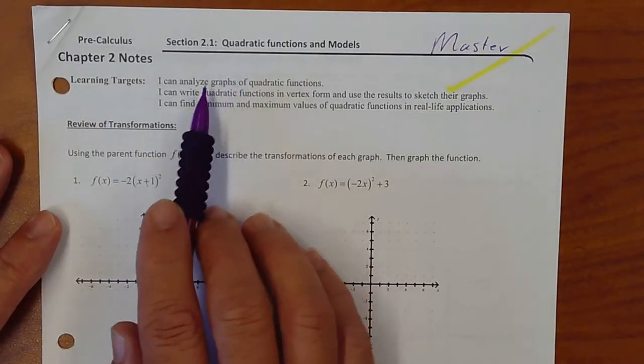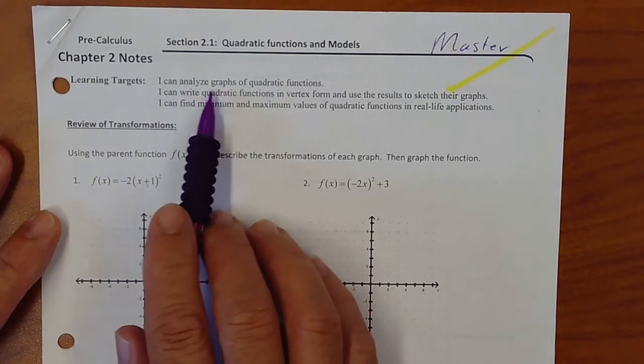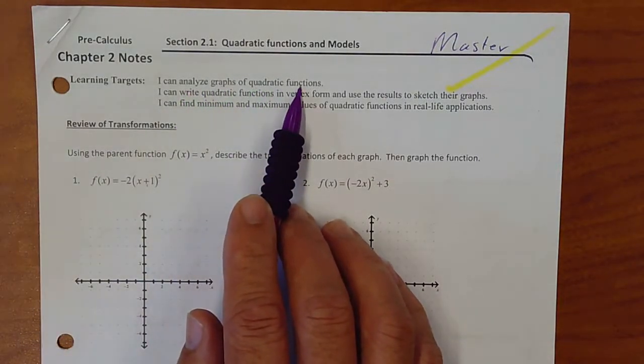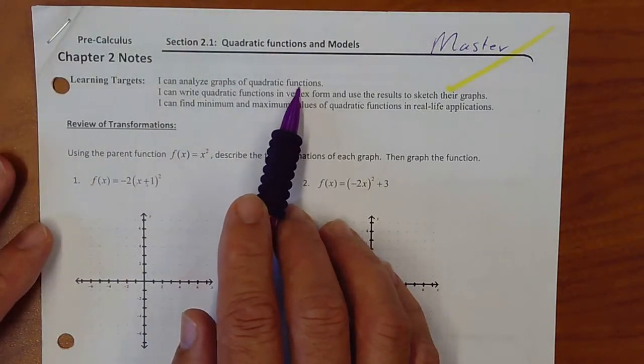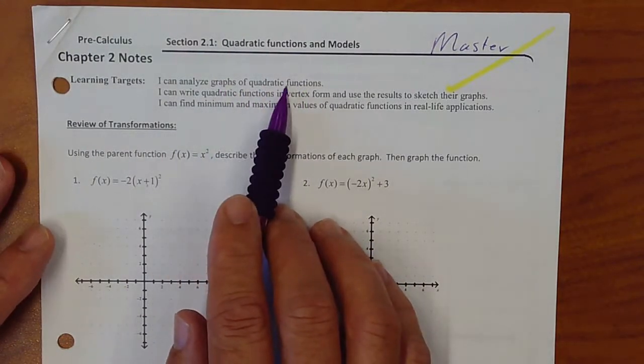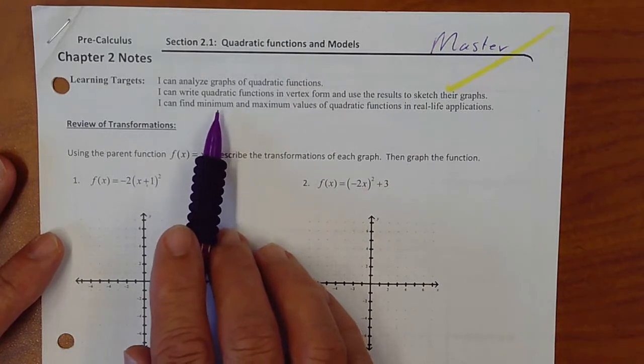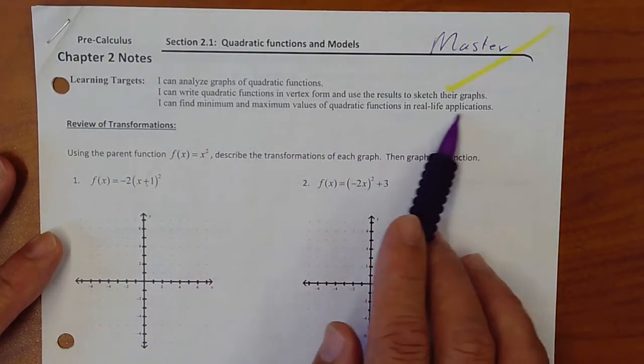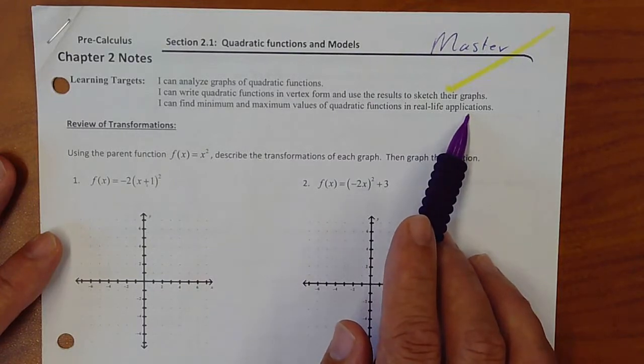2.1, we'll be starting this today. Here's some of the things we'll be working on. Analyzing the graphs of quadratic functions, meaning we're mainly going to focus on the x-intercepts and finding the vertex today. And every vertex naturally has a minimum or a maximum value. Okay, we'll wait on the applications till tomorrow or 2 days.